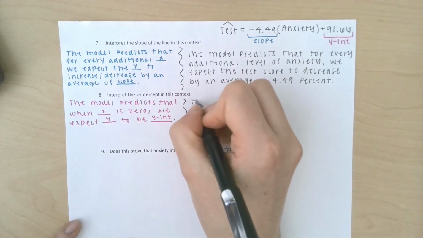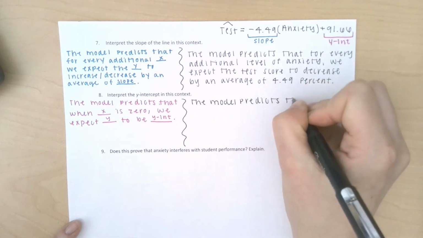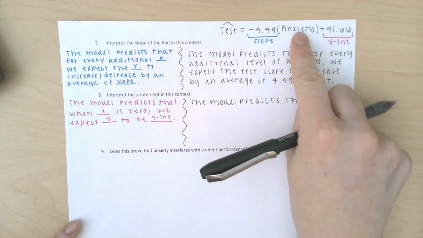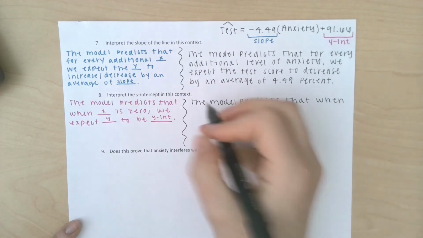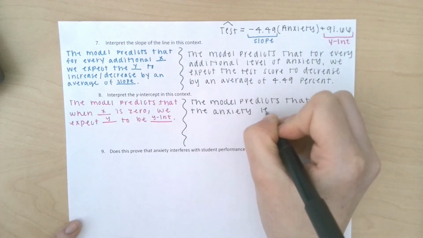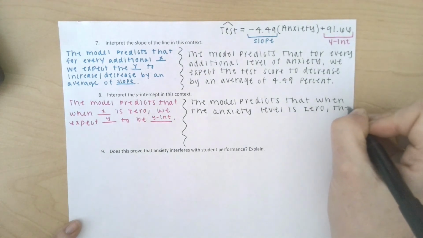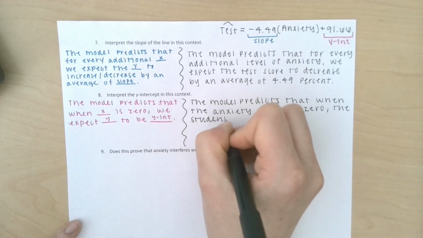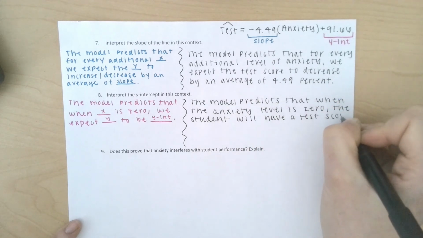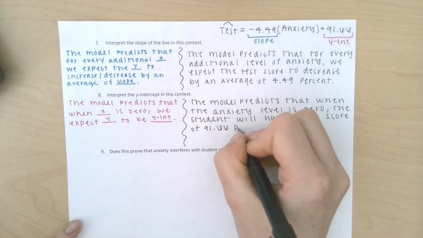So for this example, we would say the model predicts that when your x value, which is your anxiety level, is 0, the student will have a test score, which is my y variable, of 91.66%.